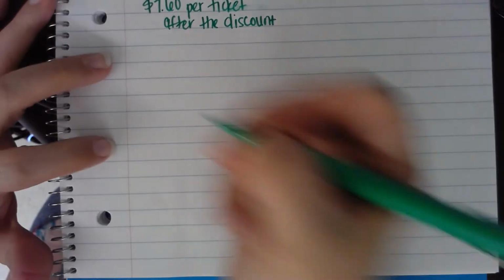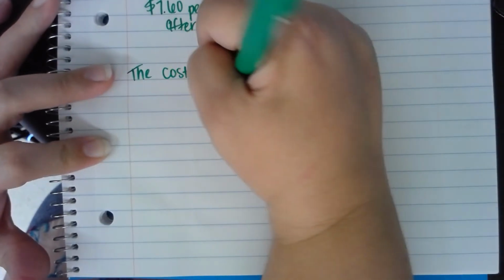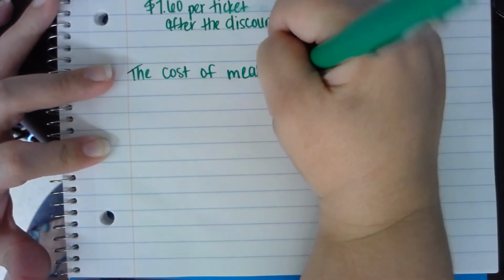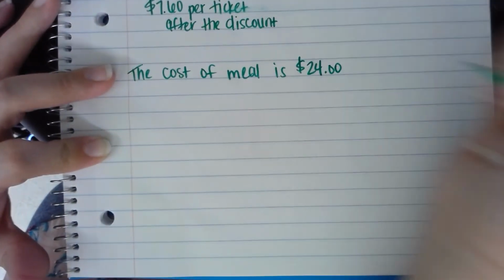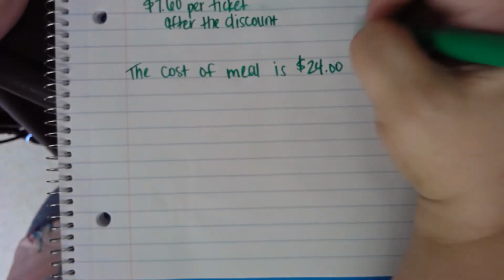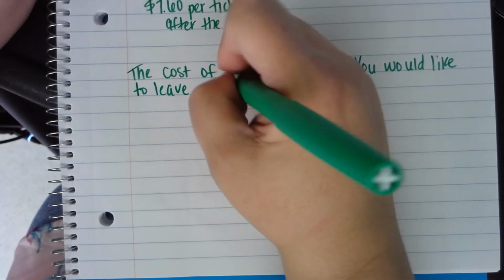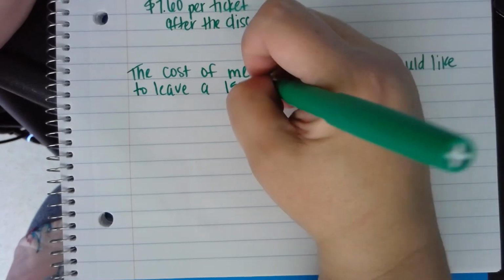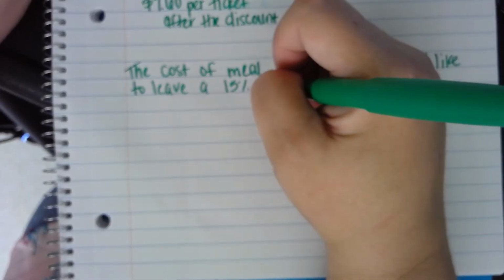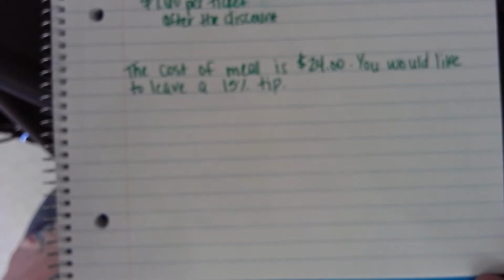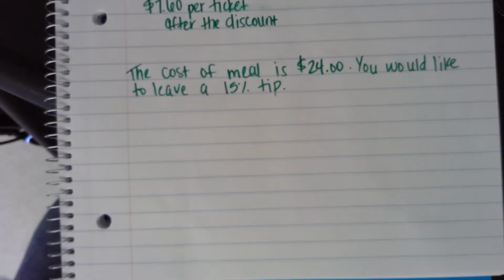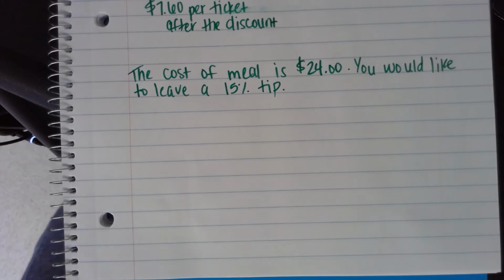The cost of a meal is $24. You would like to leave a 15% tip. A 15% tip is about normal for what you would leave at a restaurant.